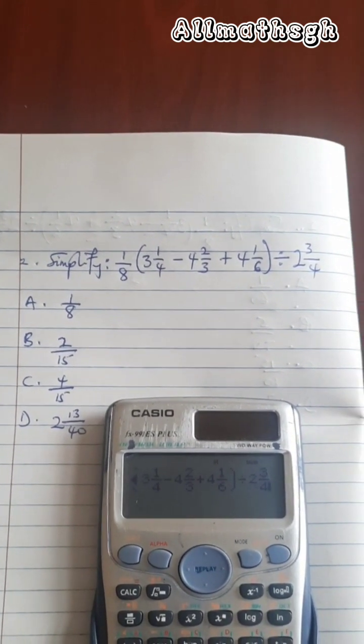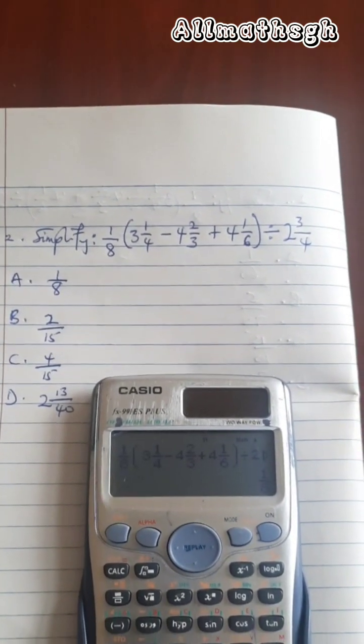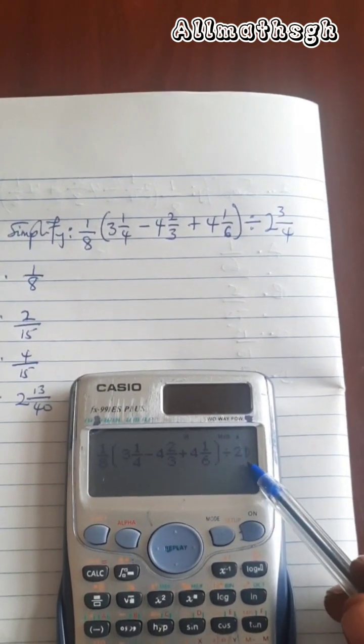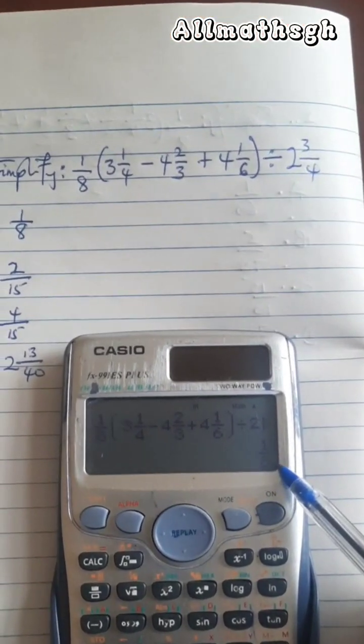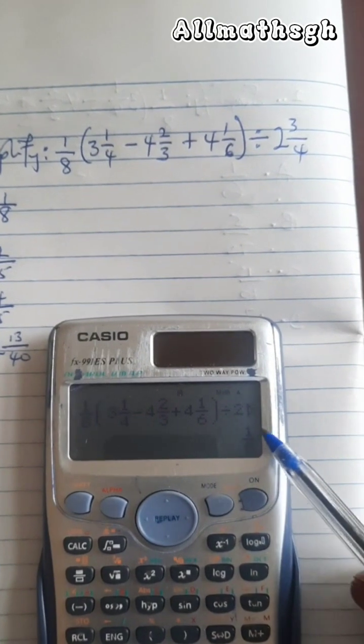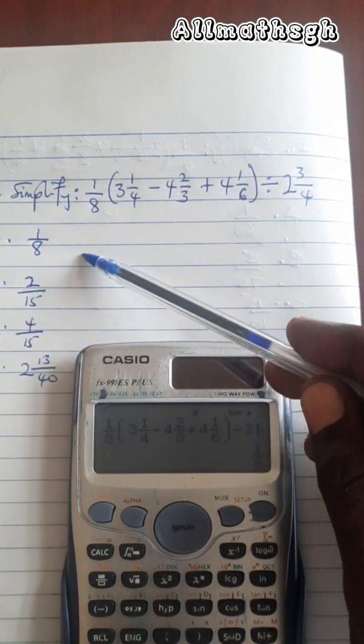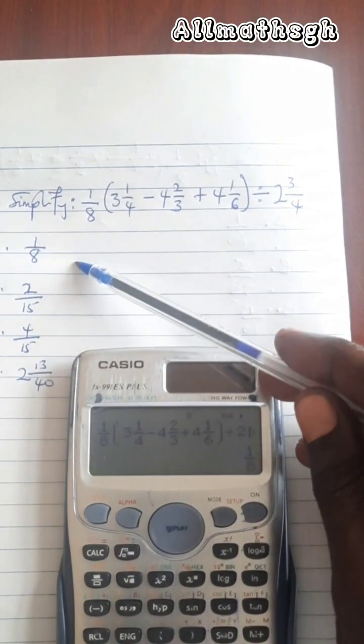Now that you are done with entering your values, you press the equal sign. That one too, we have 1/8 as the correct answer. So the correct option is A.